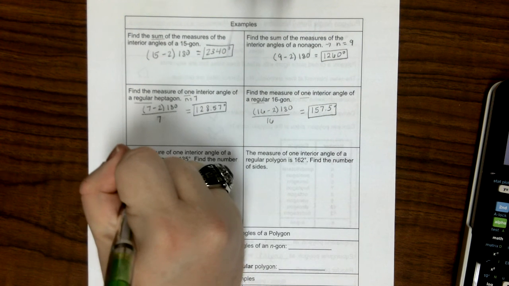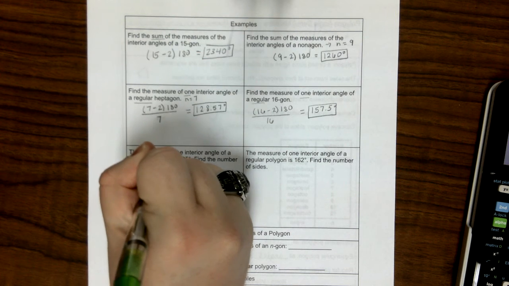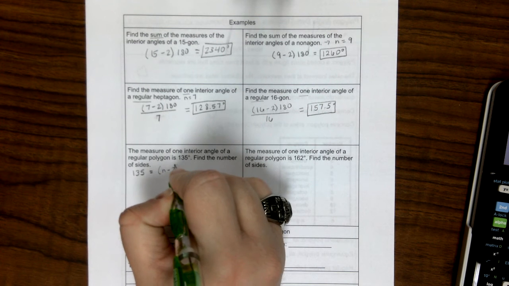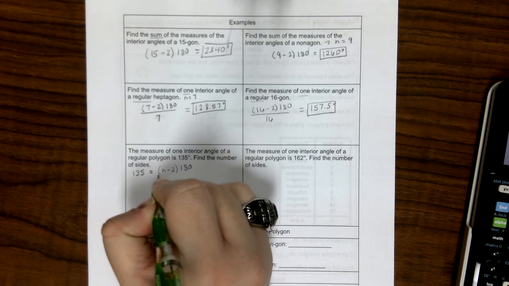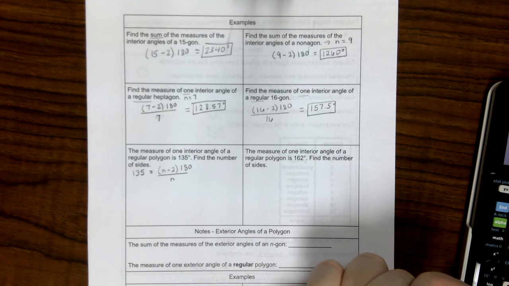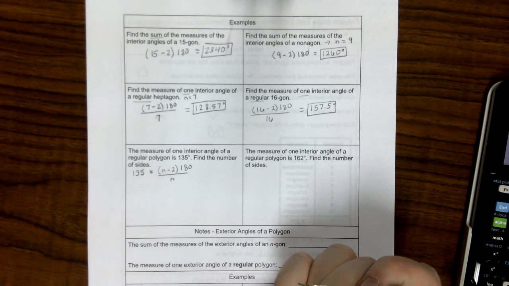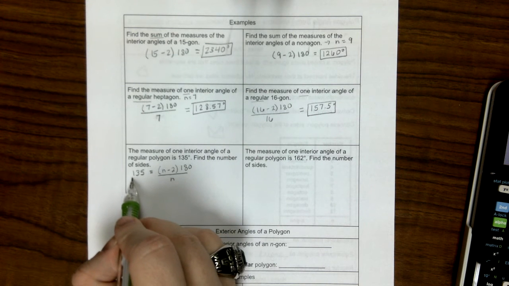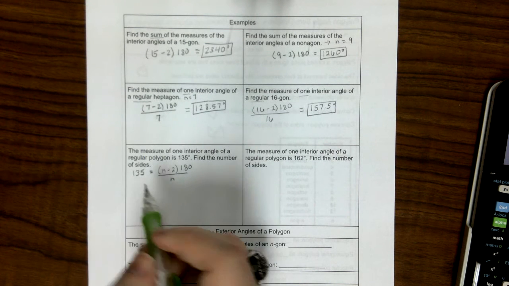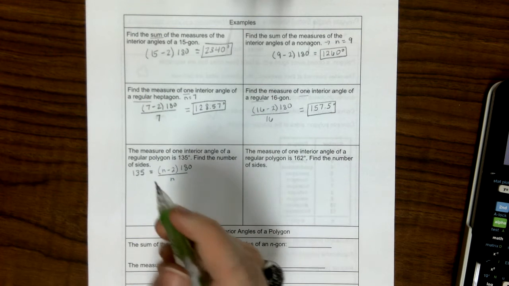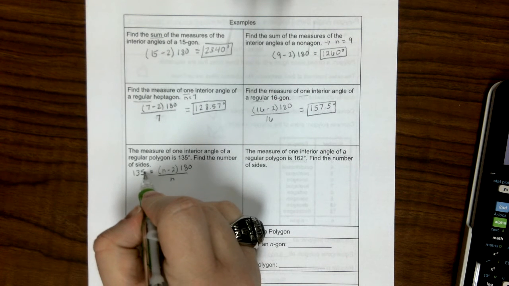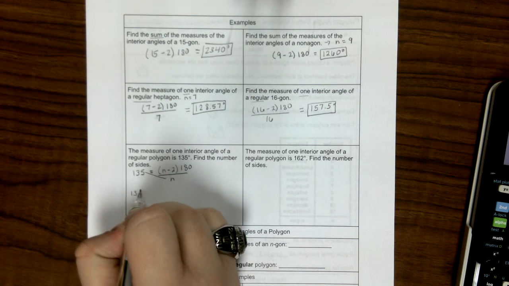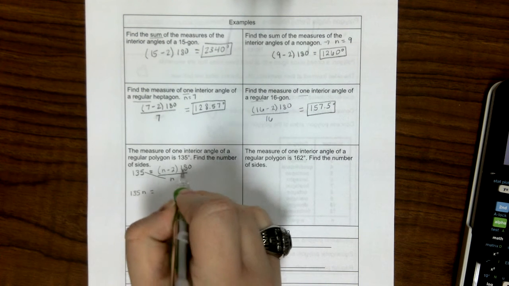So 135 equals n minus 2 times 180 all over n. Now to solve this, we could do cross multiplication. There's an invisible 1 under here, so in a practical sense, I'm just going to ignore it. And so I would cross multiply 135 with the n and get 135n equals this top again.